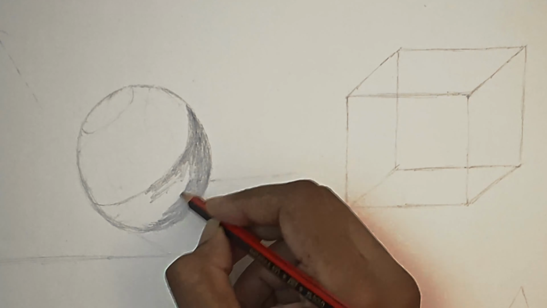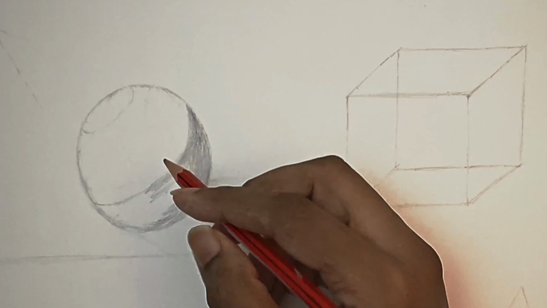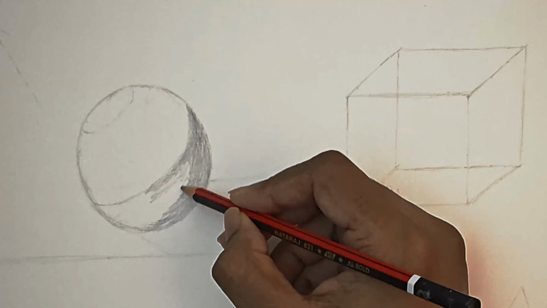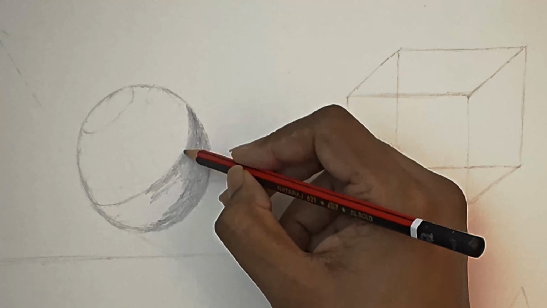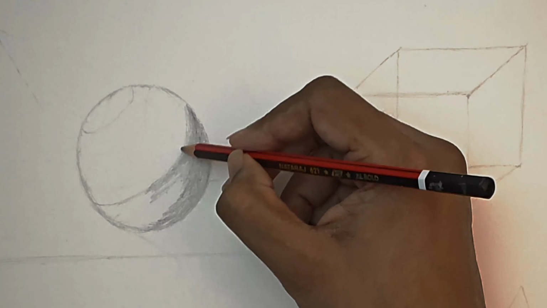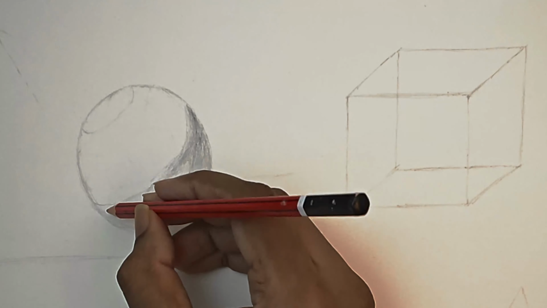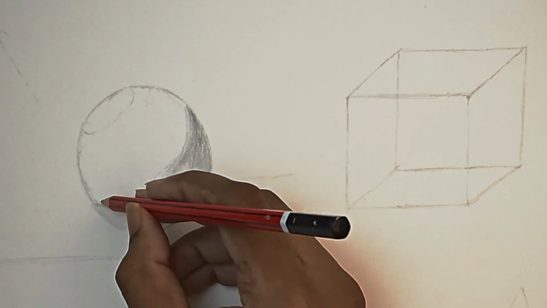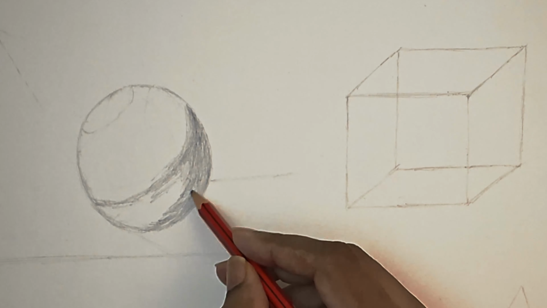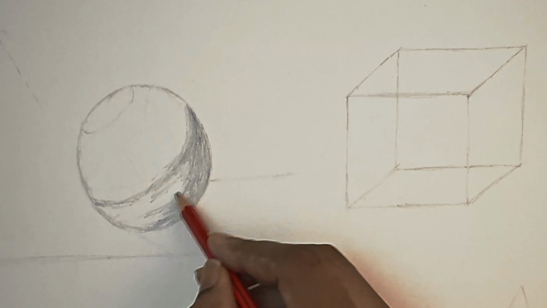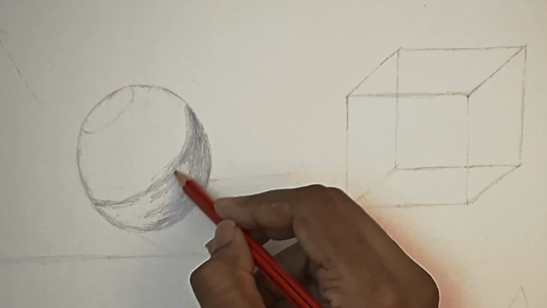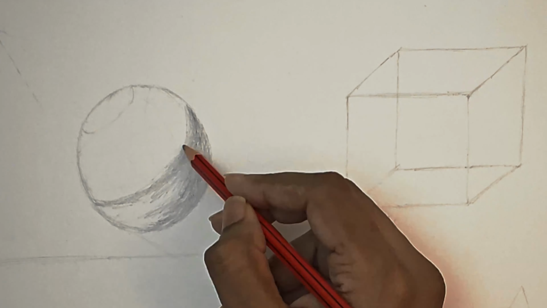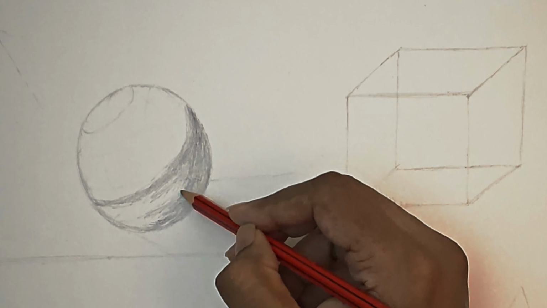It has to be very gradual. It cannot be that I start off with a lot of contrast at one place and then a sudden break. That doesn't work. And again, we're using a graphite pencil. This is not charcoal, so blending is also slightly more challenging.